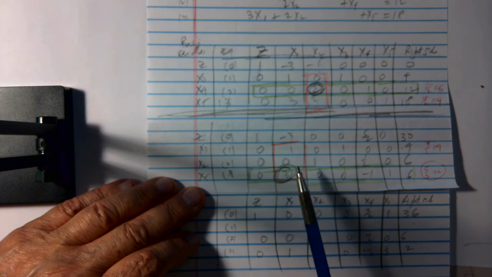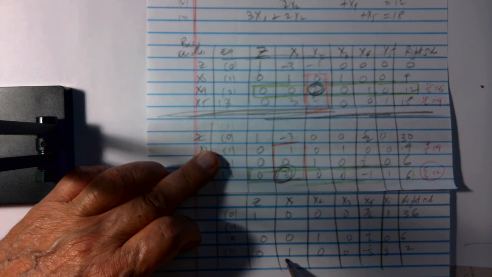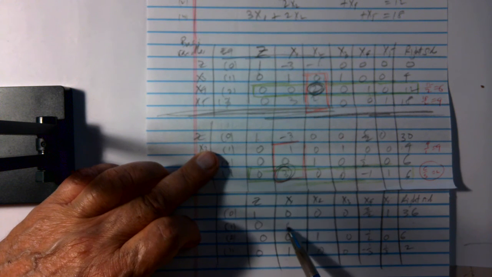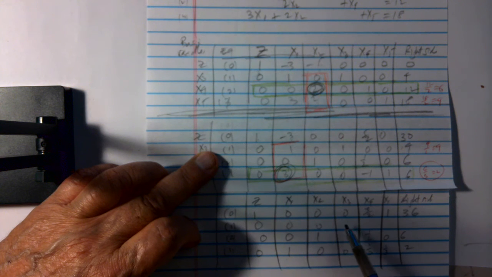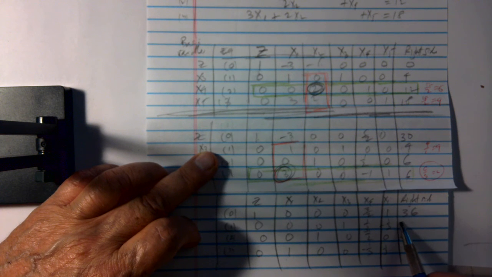And to get a 0 here, I subtract this. I take this row minus this row. So 0 minus 0 is 0. 1 minus 1 is 0. 0 minus 0 is 0. 1 minus 0 is 1. 0 minus a third is plus a third. 0 minus a third is minus a third.